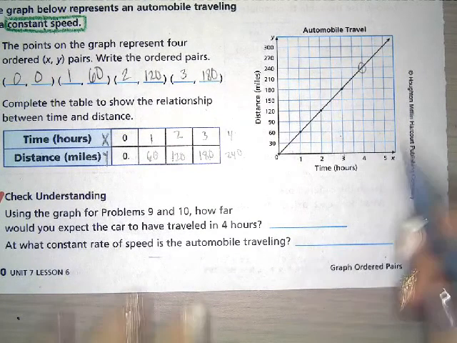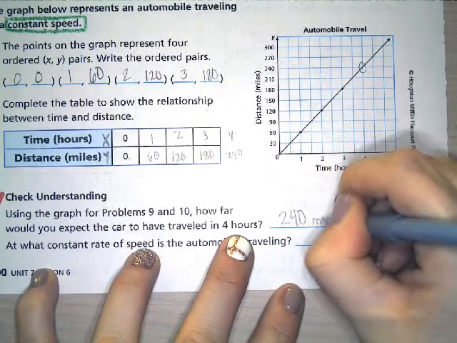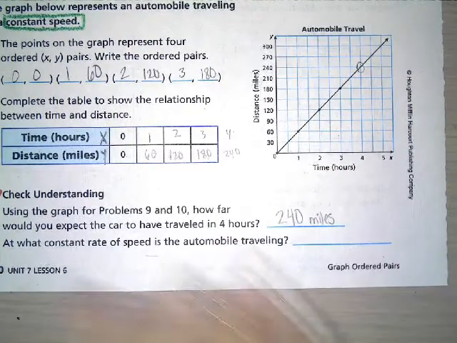So you can use the graph or you can use the table. How far would you expect it to have gone? 240 miles.